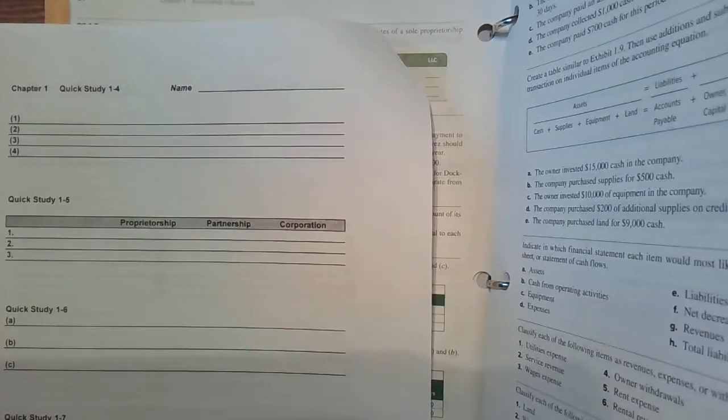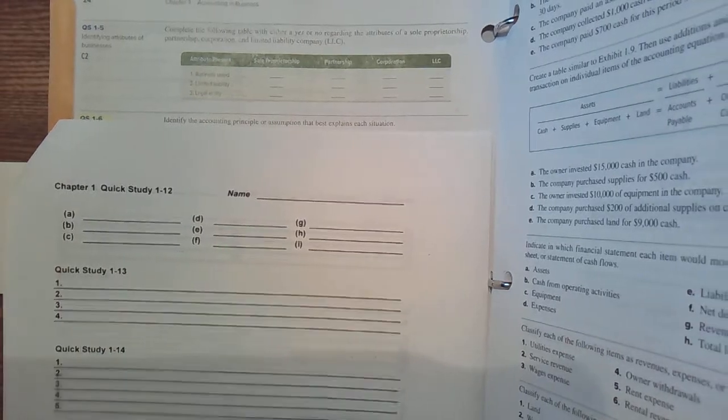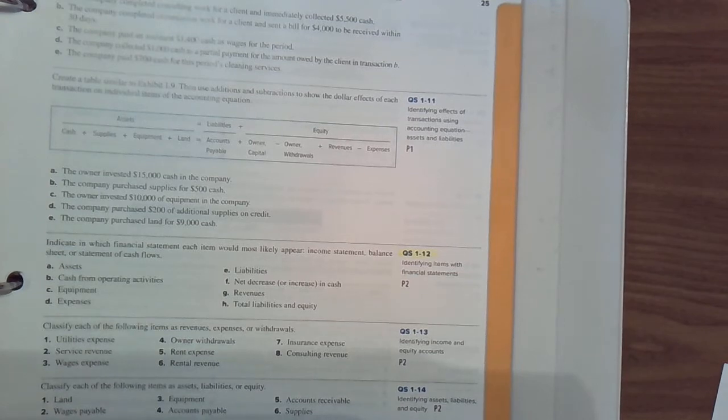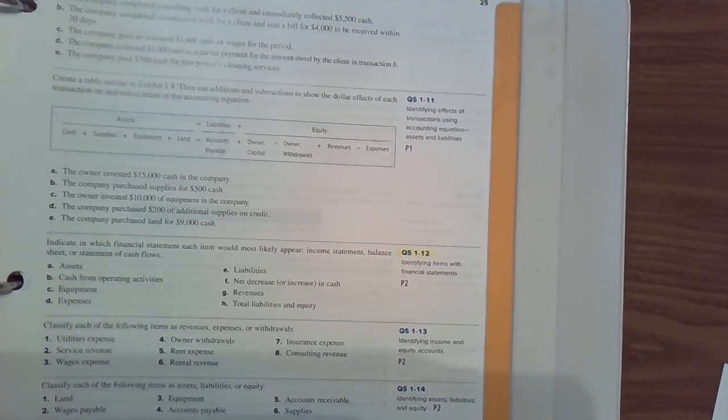The next one is quick study 1-12. You're only going to use this very top one. The rest of the page you don't need because we're only doing quick study 1-12. And quick study 1-12 is which financial statement each one of those accounts falls in. Now, we're not doing the statement of cash flows, so you'll have a couple of them on here that will not apply. We're just completing the income statement, the balance sheet, and the statement of owner's equity. Okay? Not the statement of cash flows.